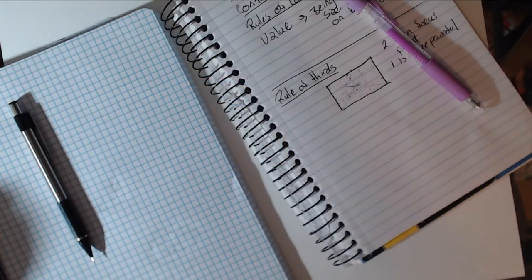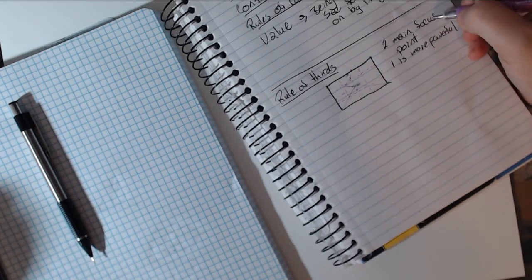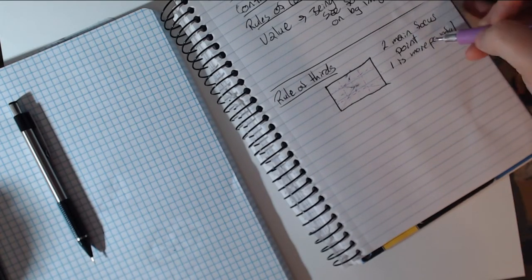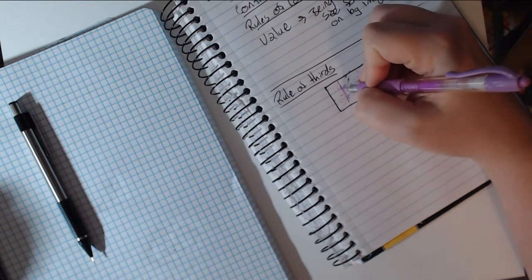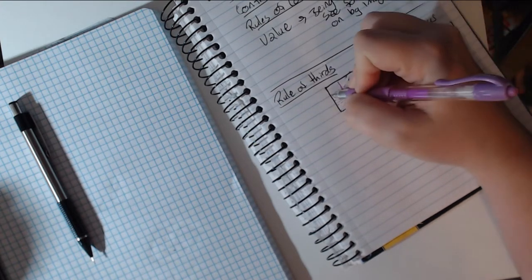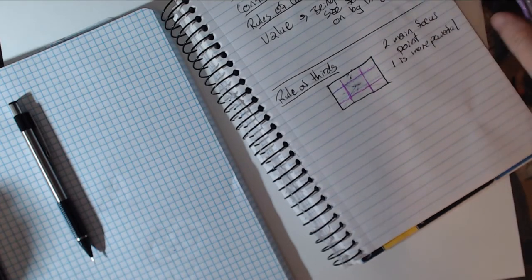Alright, and we're back. My goodness. Anyway, so you have two main focus points, but one is more powerful than the other. And you also have the rule of thirds. Now, what the rule of thirds is that you want to stay away from that center point. That center point is bad.